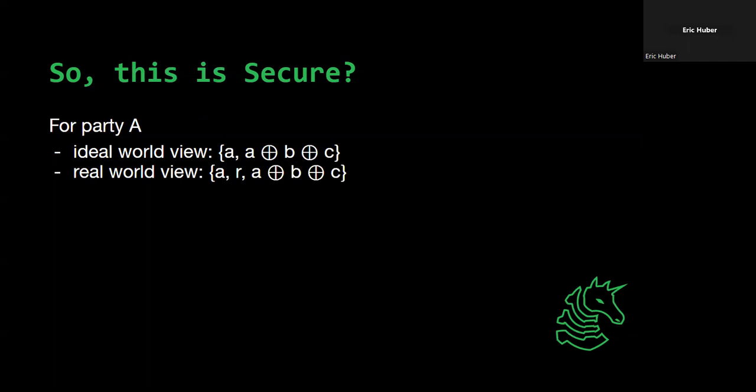Does that make sense, or does anyone feel iffy about this or need further clarification? Cool. Oh, yes. Are you saying this is secure? Yes, I am claiming that this is secure. What about from the perspective of the other parties? Right, that's what we're going to look at next. Yes. So for party A, at least, we just stated and proved that they're not learning extra information because the only extra information they have is a random bit.